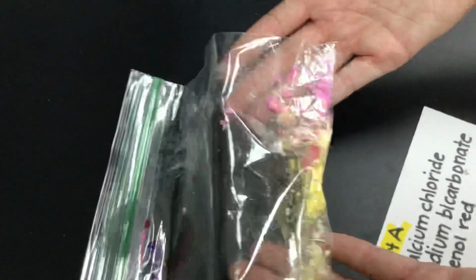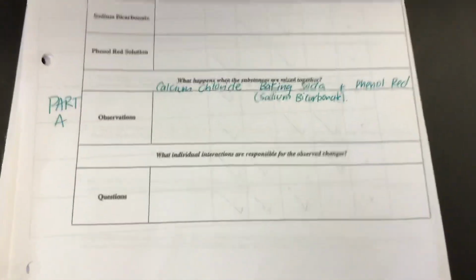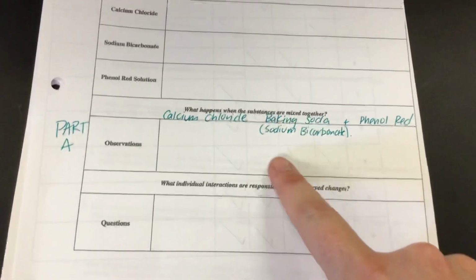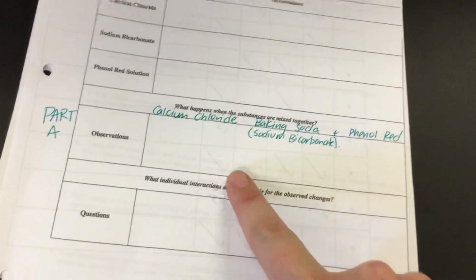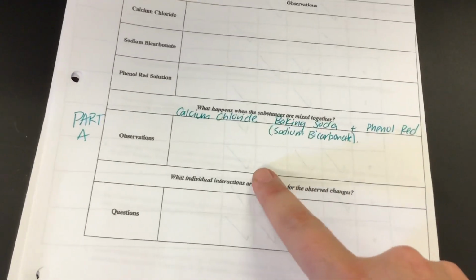All right. So I'm going to go back to the lab. Sorry that I didn't bring this with me. So in our lab handout, we are going to turn to the next page. Down here at the bottom, this is where we just wrote what happened. Miss Blankenship mixed it in the baggie and we wrote down what happened.